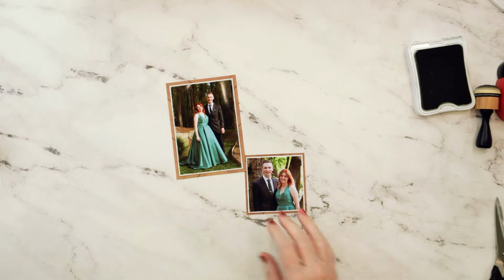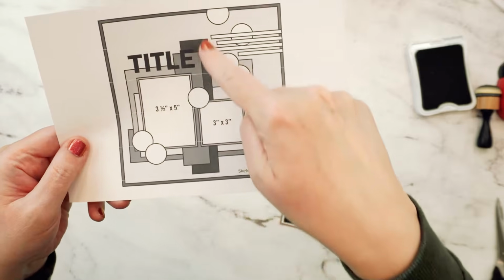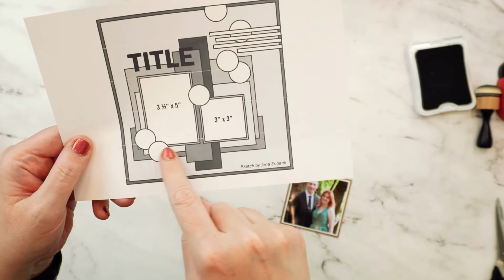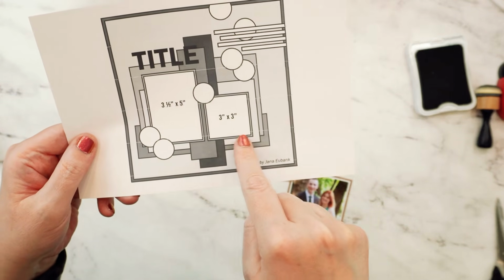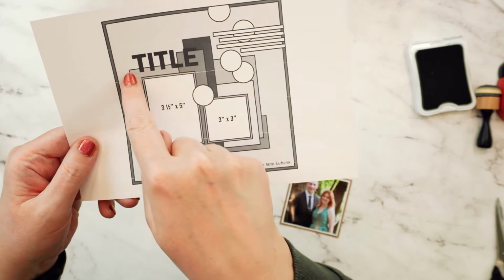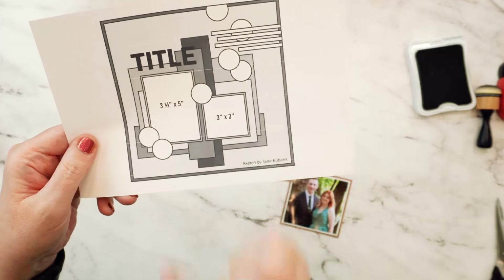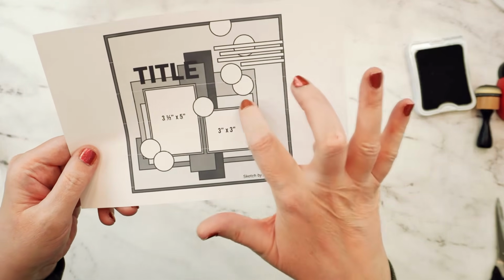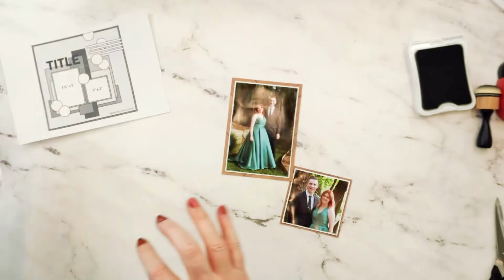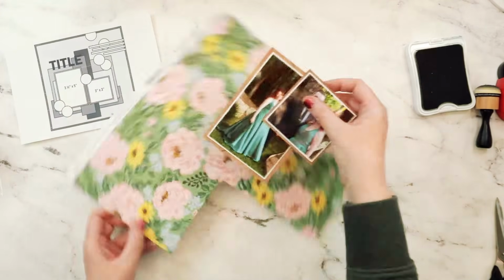Now, as I'm looking at the sketch, you can see that the photos are matted. There's a couple of strips in the center, and then in the background, there's a larger rectangular piece that the title is kind of anchored on, and then there's another strip going horizontally in the background. I think for this lighter rectangular strip, I'm going to do this green paper because I had this nice slice of it.